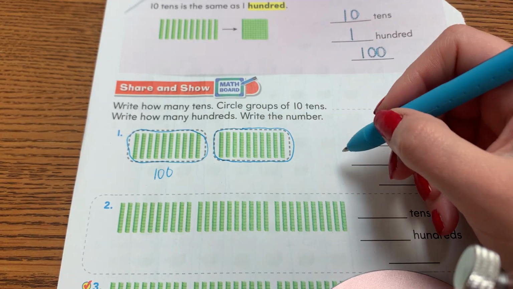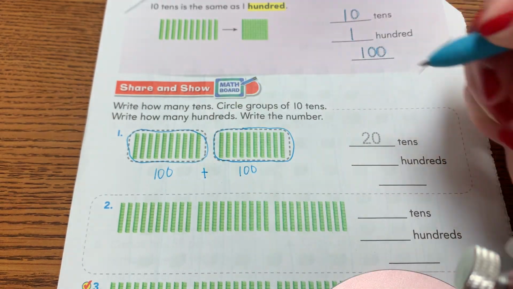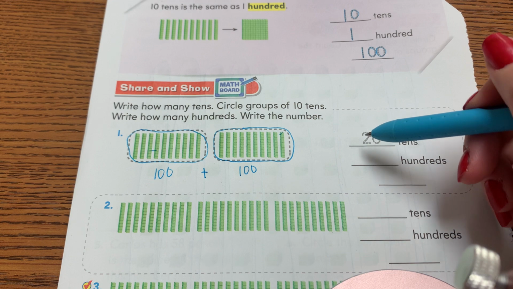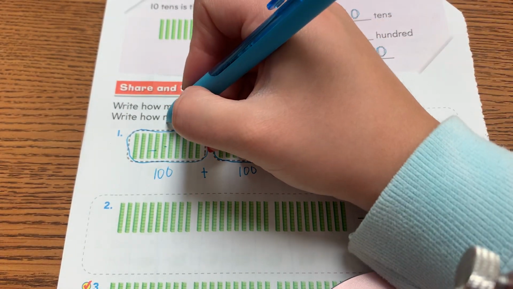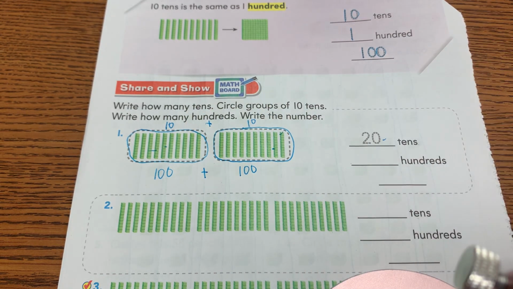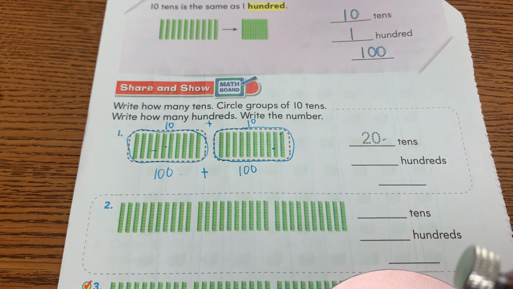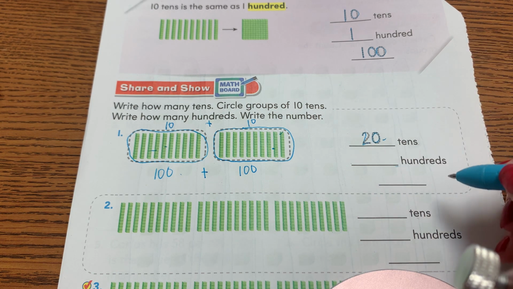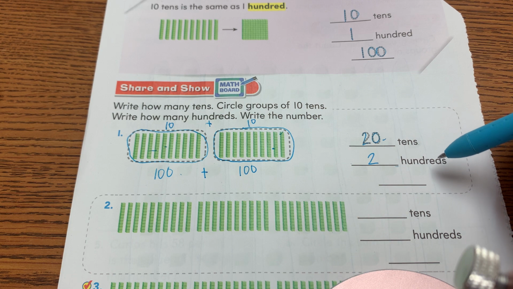And another 10 tens is 100. So if you have 100 and 100, you have 20 tens because we have 10 tens here and 10 tens here. So that's 10 plus 10. 10 tens and 10 tens is 20 tens. But altogether you have 100 and 100. So how many hundreds do we have? 2.